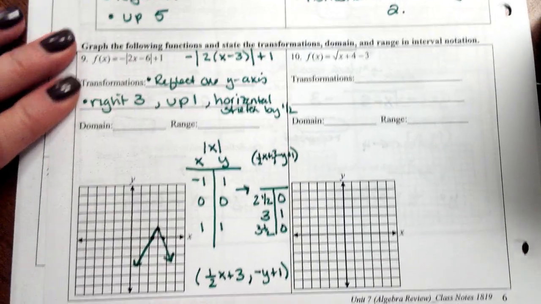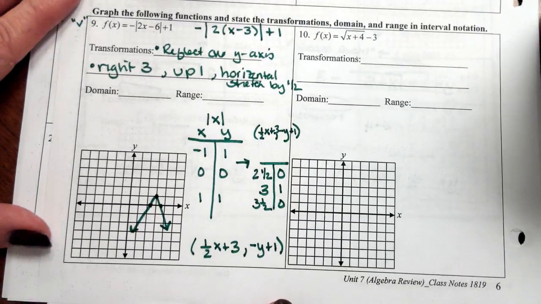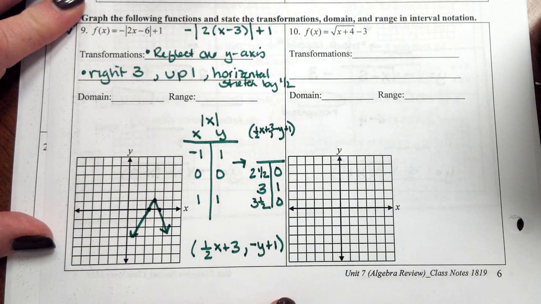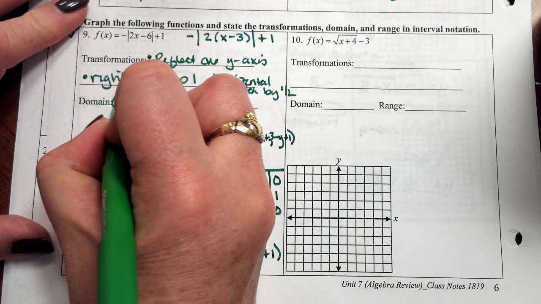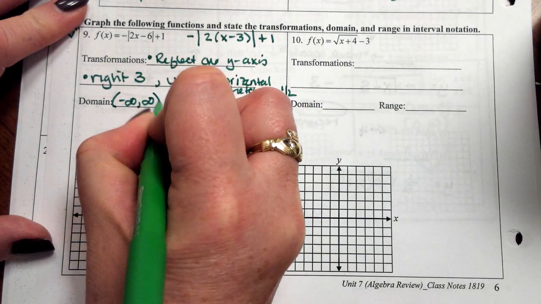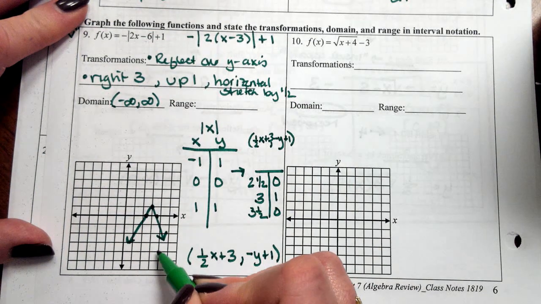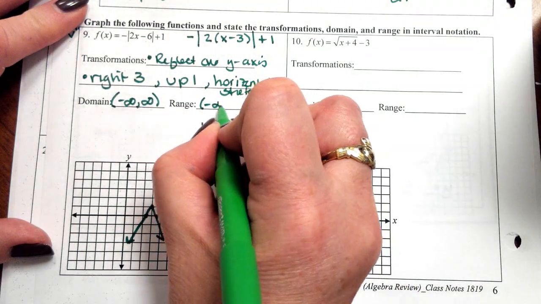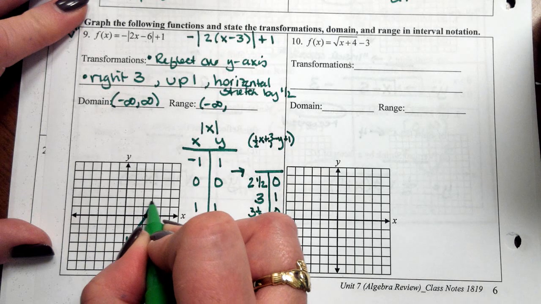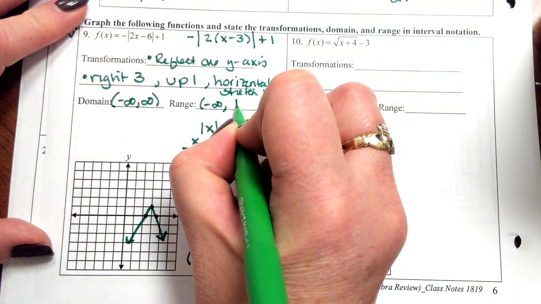Again, if you remember when you do transformations differently from Algebra 2, please feel free to do it. The domain, remember, is all real numbers. The range are your y values, so notice you're coming from negative infinity. The highest point is right here at your y value of 1, so that's going to be 1.